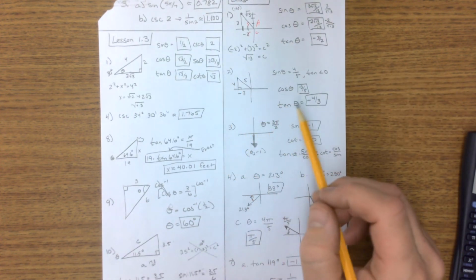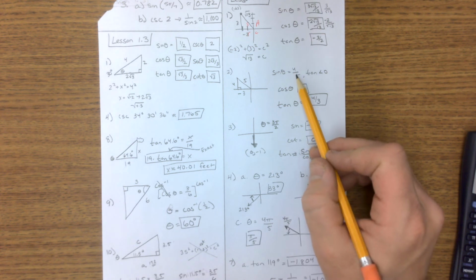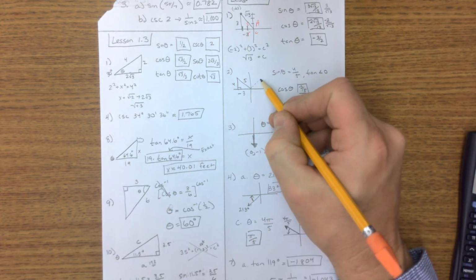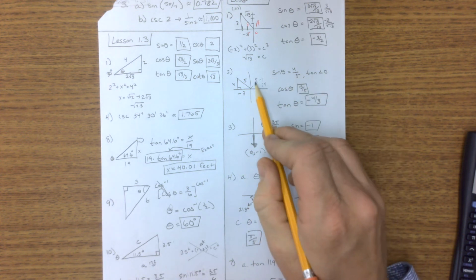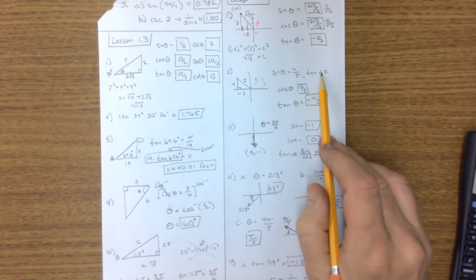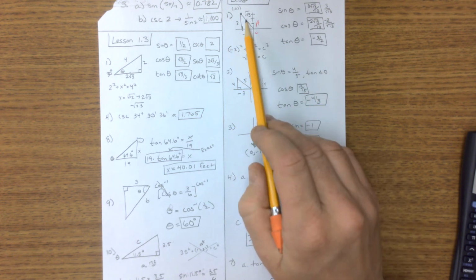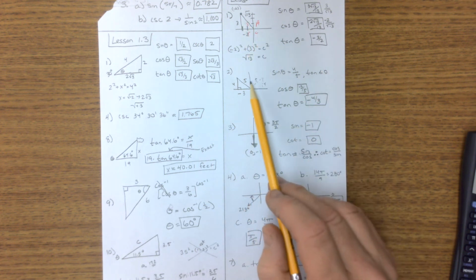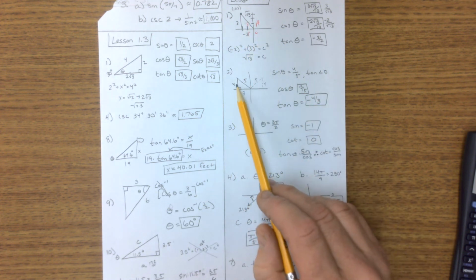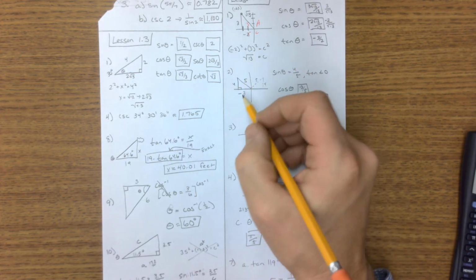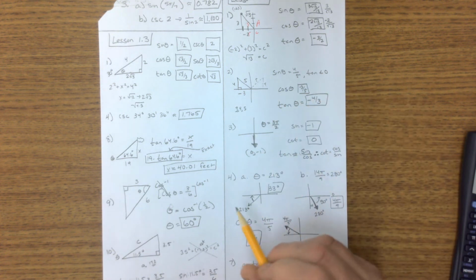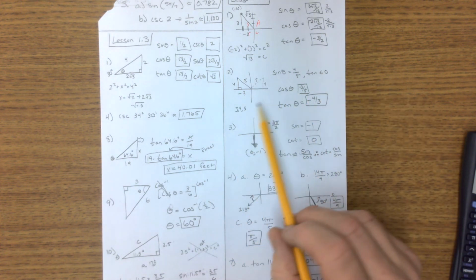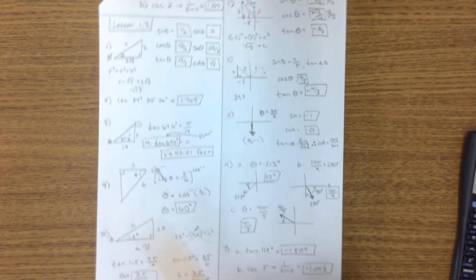Number 2, same deal. They tell us that sine is 4/5. Well, it could have been this triangle here, right? It could have been 4/5 there, opposite over hypotenuse. But they tell us tangent's negative. Tangent's negative in these two quadrants, so it has to be this triangle. Draw it, Pythagorean theorem. That's a Pythagorean triple. The legs are 3 and 4. Hypotenuse is 5. Don't forget that one's negative.